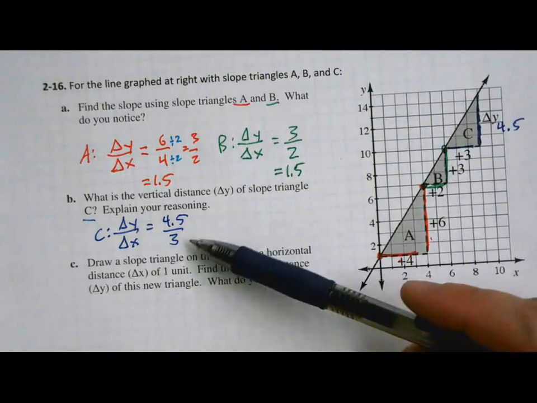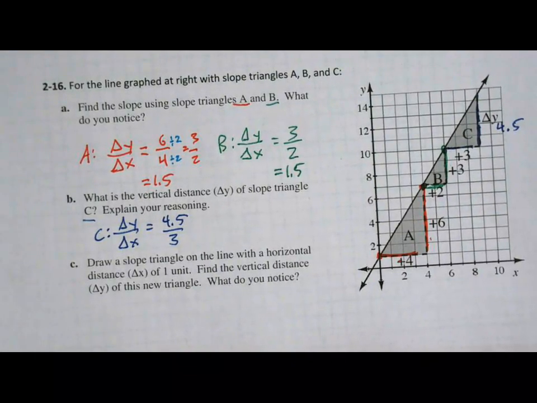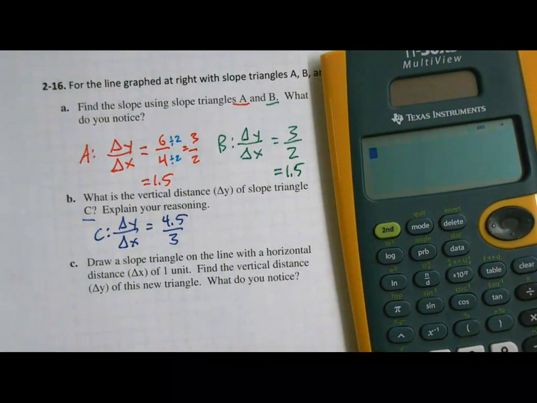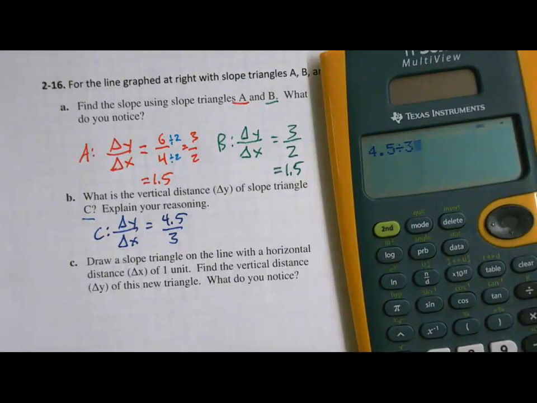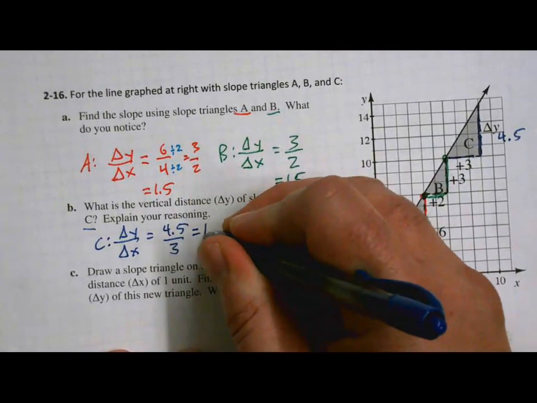I have a question for you. Is that the same as what we got for our other slopes on this line? Do you know what 4.5 divided by 3 is? See if you can figure out or take a guess what it is in your head, and then we'll check and see if you're right. 4.5 divided by 3. If you had $4.50 and you split it up between 3 people, how much money would each person have? $1.50. 1.5, is that the same slope that we had before?